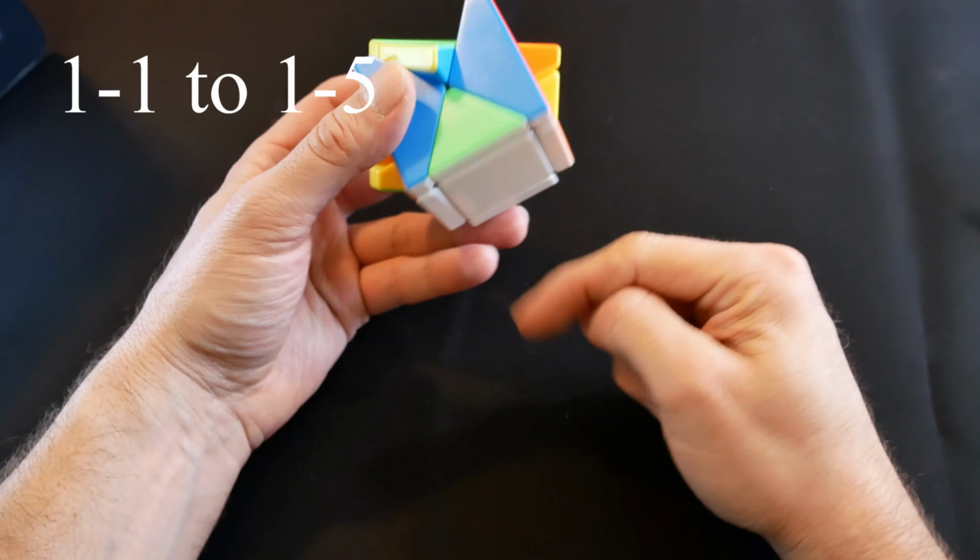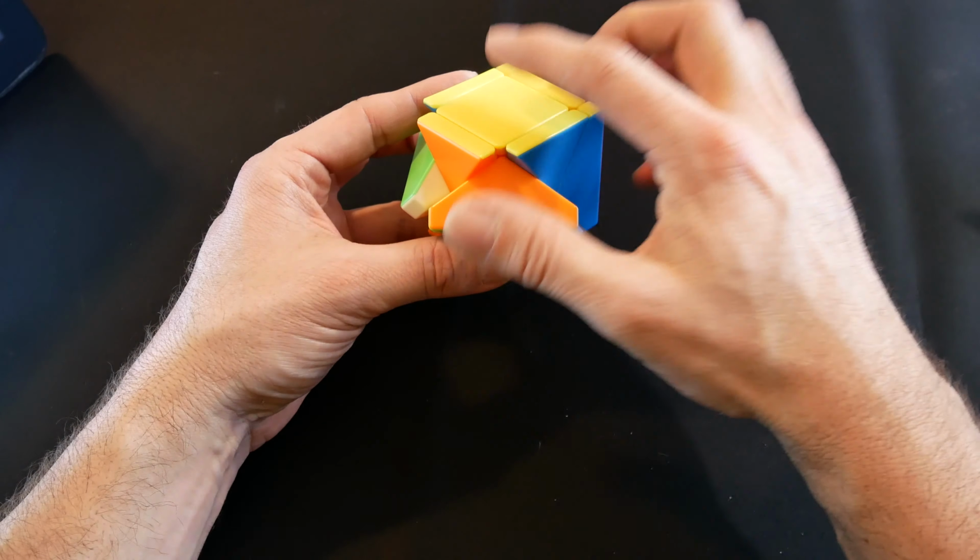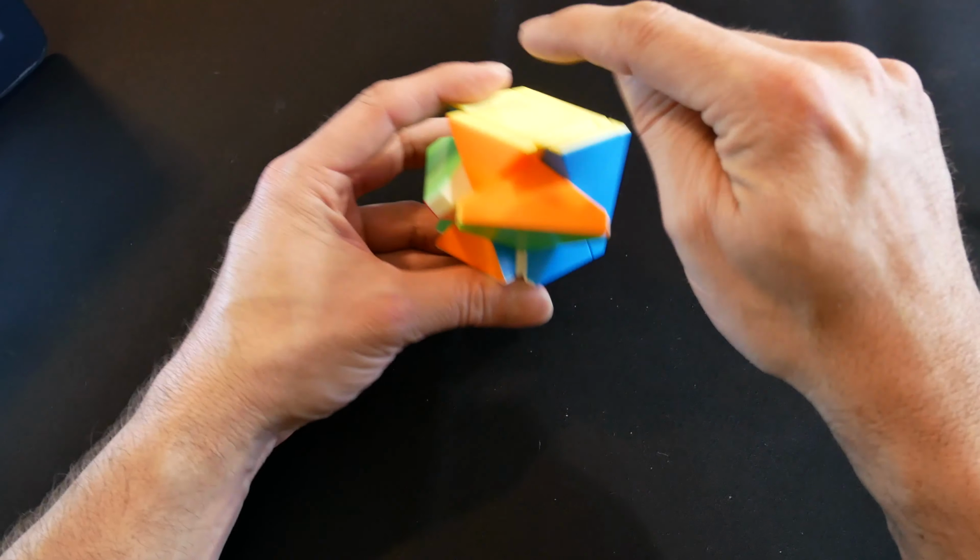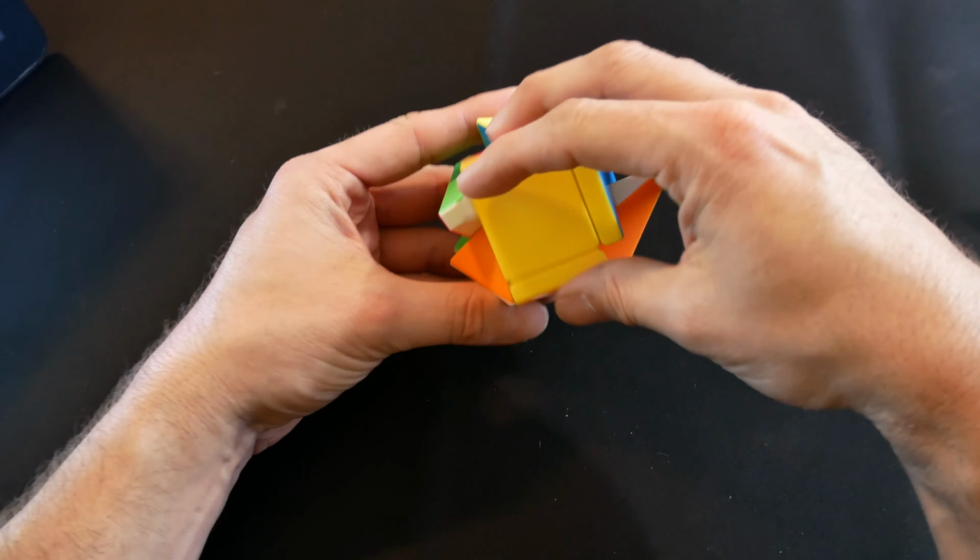Okay, so that's the sledgehammer, and sometimes you're going to have the yellow piece up here, but that's not going to work for you like I told you before. So let's go ahead and do that sledgehammer again. Let's get this piece back up here, down the right, down the left, up on the right, up on the left. Okay, and we're going to place this piece in its correct position, and we're going to orient it correctly as well. So this is the orange, yellow, green, orange, green.